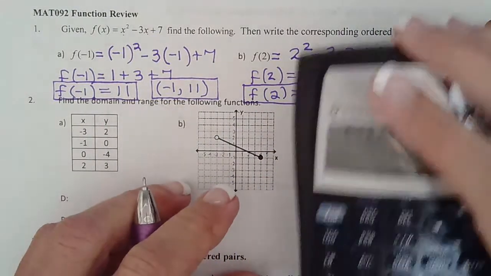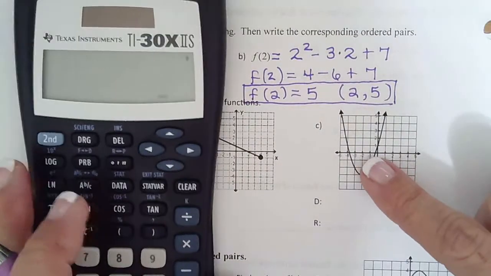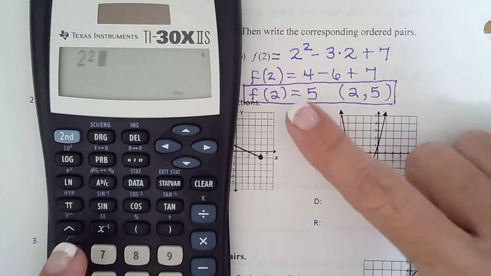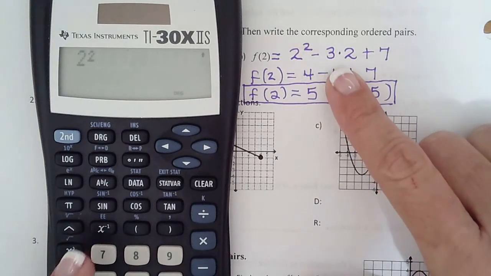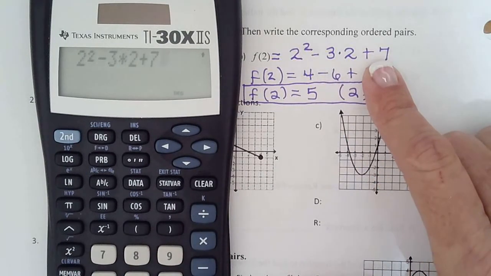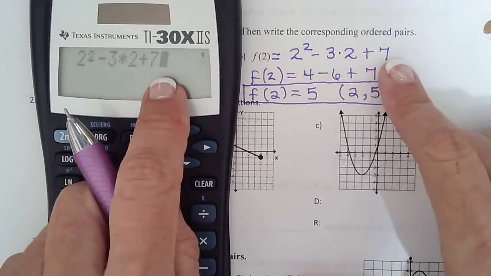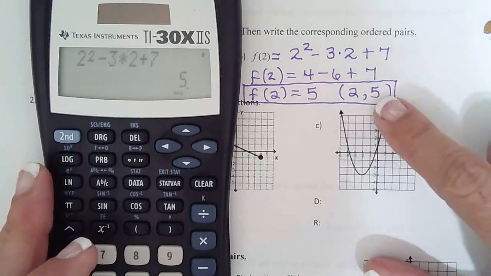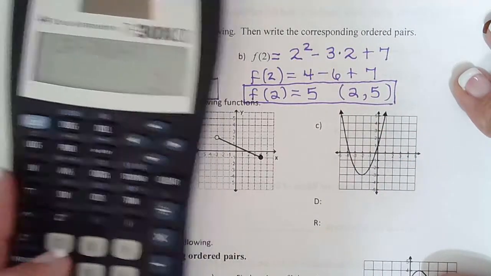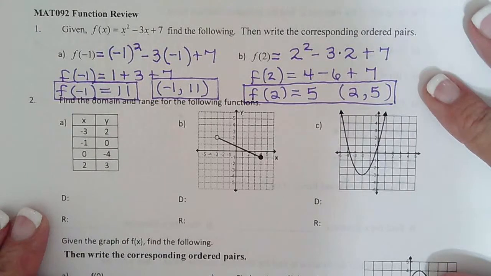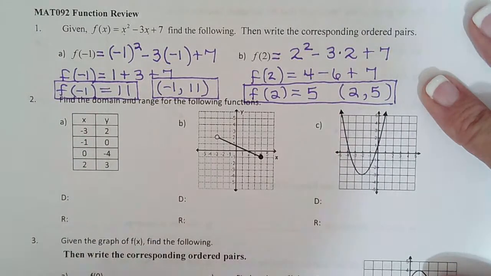So checking it on the calculator, I guess we'll put it over here. We would type in 2, hit your x squared button, minus 3 times 2, plus 7. So that's what your screen should look like. Notice it looks identical to what we have here. Hit enter. Boom. Same answer we got. Okay, so that's called evaluating a function or finding the function value.